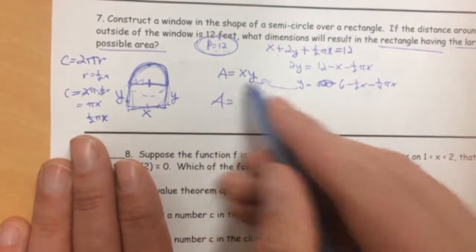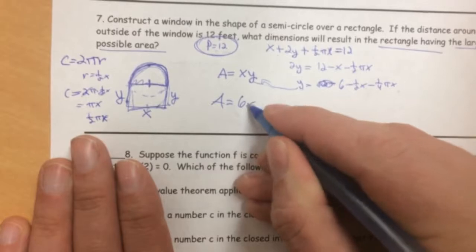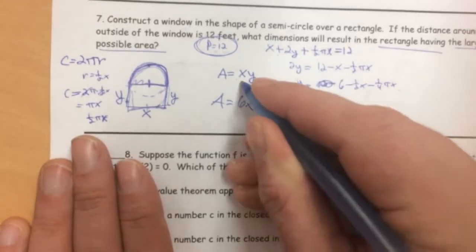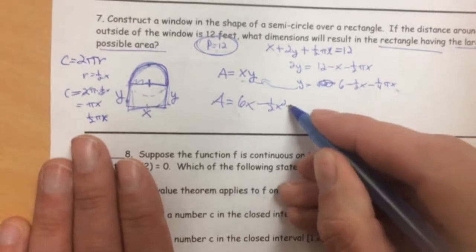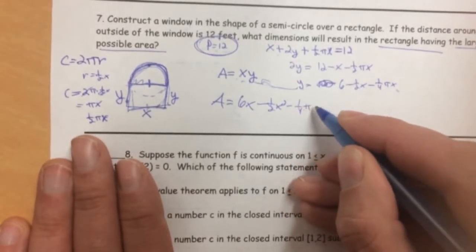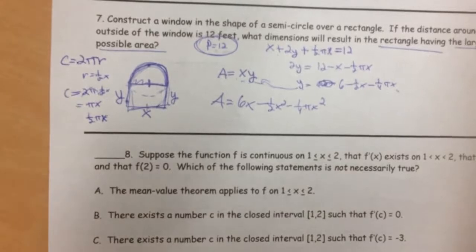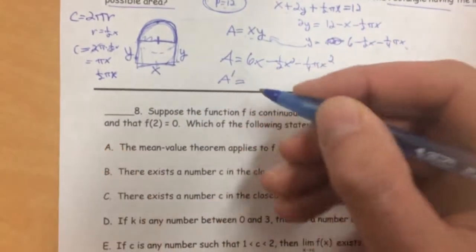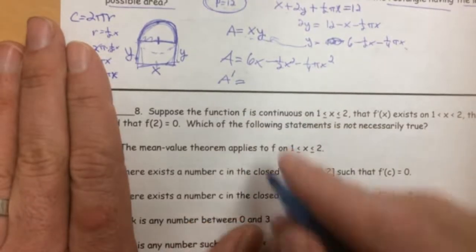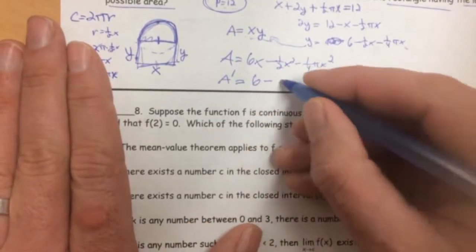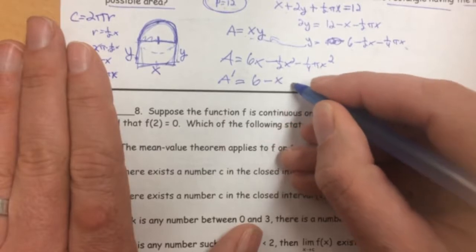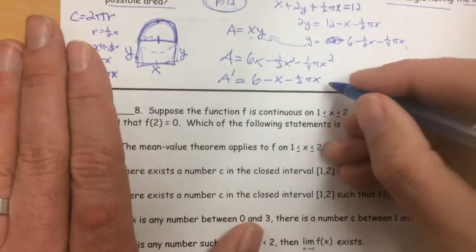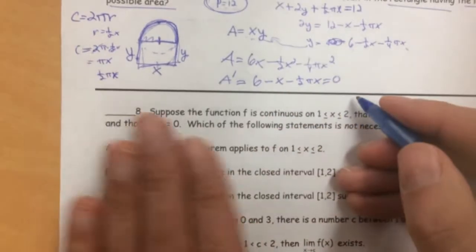So the area equals x times all of this. So 6x, because I multiplied x times 6, minus 1/2 x squared. Again, I'm multiplying x times y. Minus 1/4 pi x squared. And just like always, I am trying to maximize this. So I'm going to take the derivative and see when the change is 0. When it stops getting bigger and starts getting smaller. 6 minus x minus 1/2 pi x. I want this equal to 0. So I'll subtract 6.